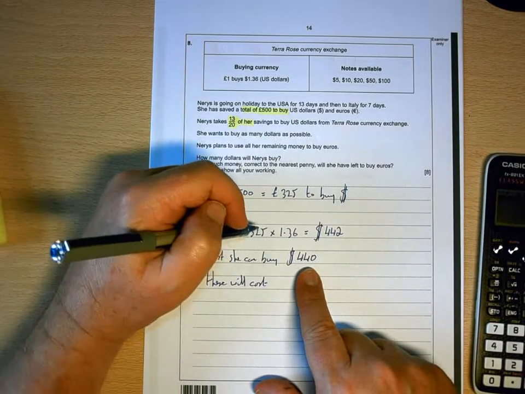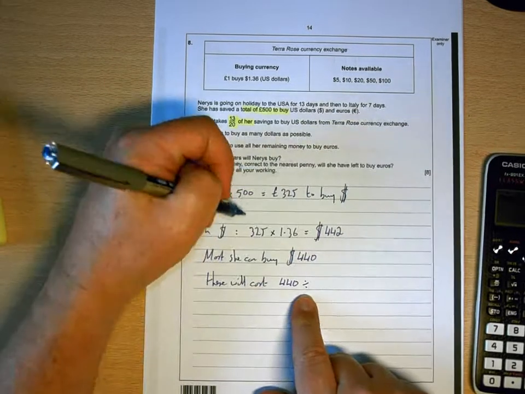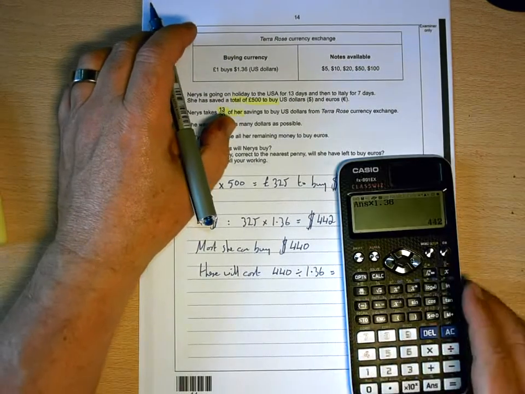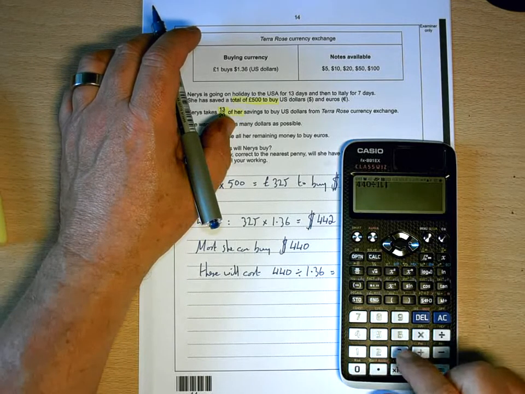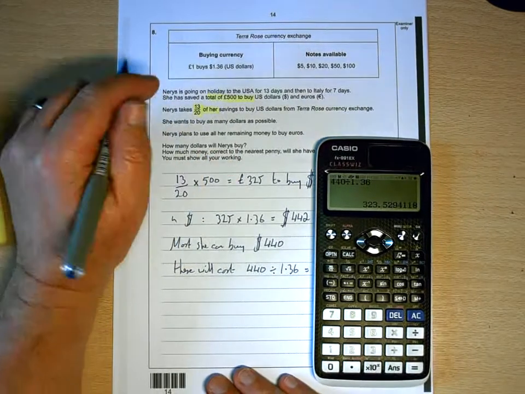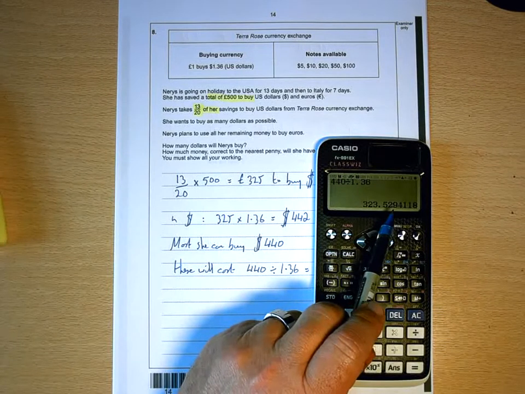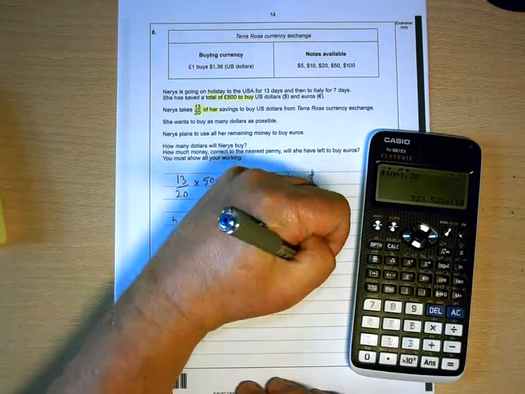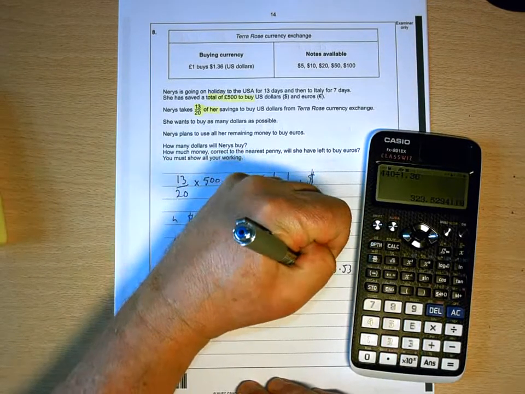So these will cost, and in order to work out what that's going to be now, I've got to do the 440 divided by 1.36 to turn that value back into pounds. So 440 divided by 1.36. We need to round that to the nearest penny. So it's going to be £323.53 because the next digit is 5 or higher. So that's £323.53, how much she's going to spend on dollars.